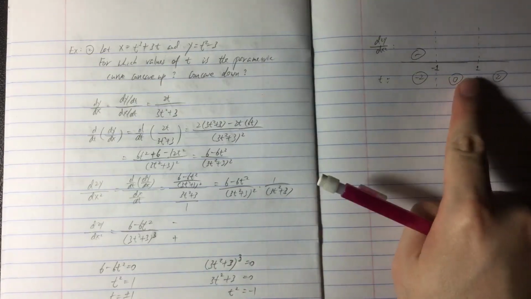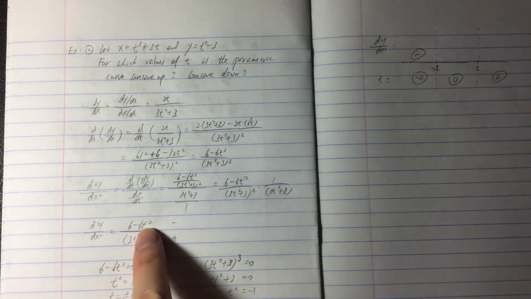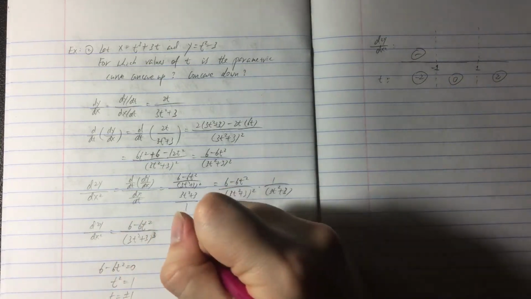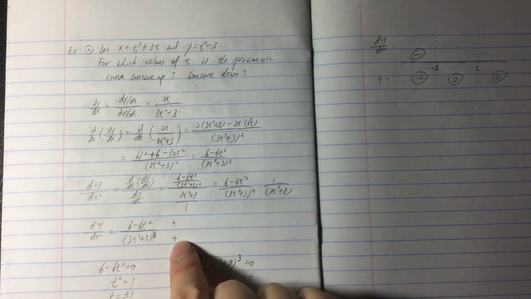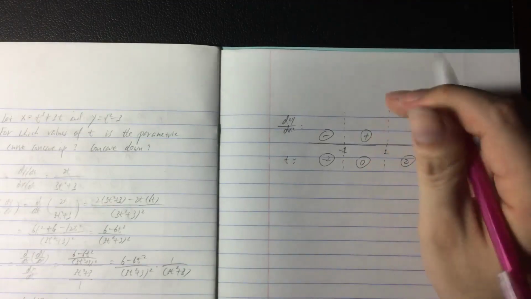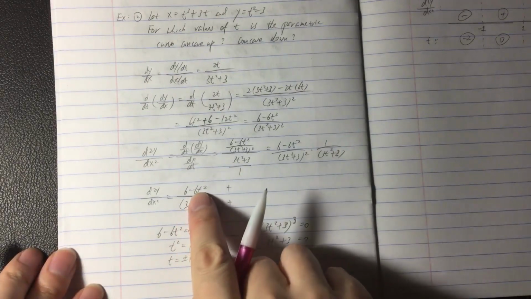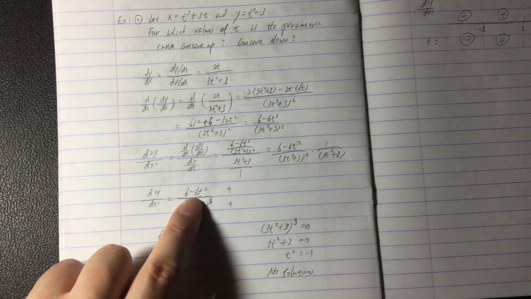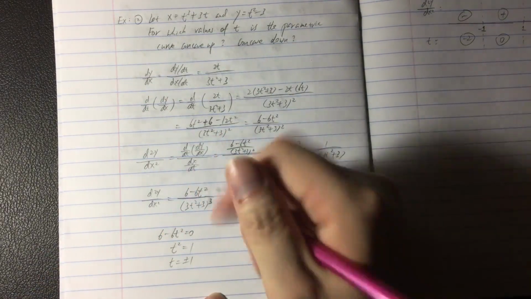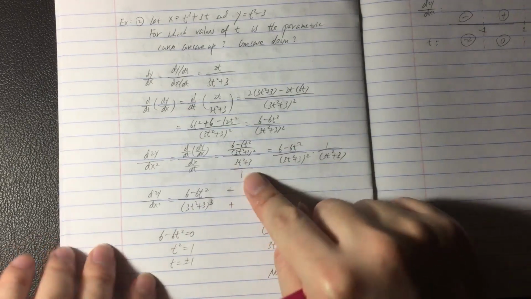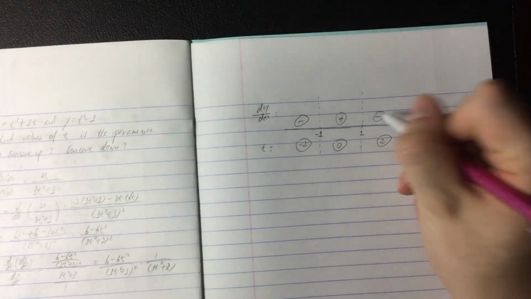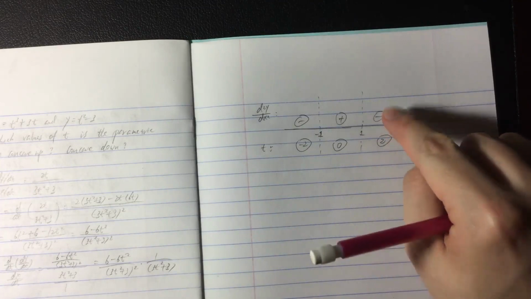Then I plug in 0 for t. If I plug in 0, the numerator is 6, which is positive. If I plug 0 into the denominator, it is 27, which is also positive. A positive number over a positive number is positive. So when t is 0, the second derivative is positive. Then I plug in 2. In the numerator, 6 minus 24 is negative. In the denominator, I get 15 cubed, which is positive. A negative number over a positive number is negative. So when t is 2, the second derivative is negative.